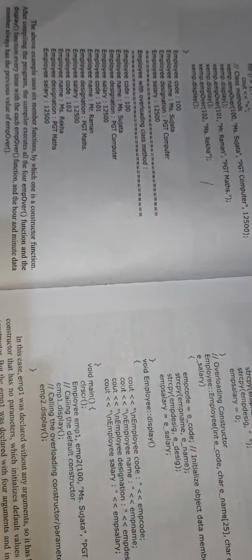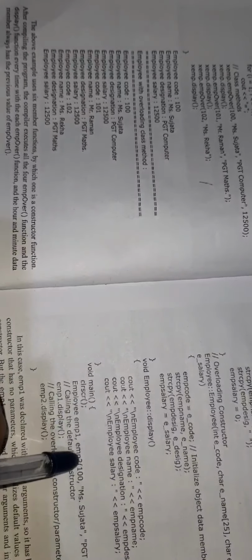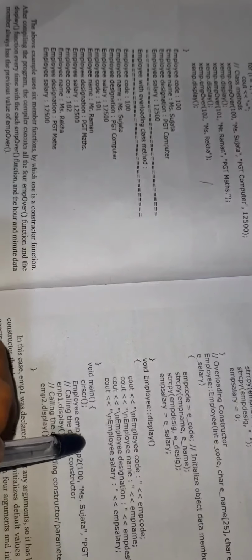Implicit call to the parameterized constructor means the object itself is passing these values. When the object emp2 passes the values 100, Miss Sujata, PGD Computer Science, 12,500, it is indirectly calling the parameterized constructor, to initialize the data members, that is employee code, employee name, employee designation, employee salary.